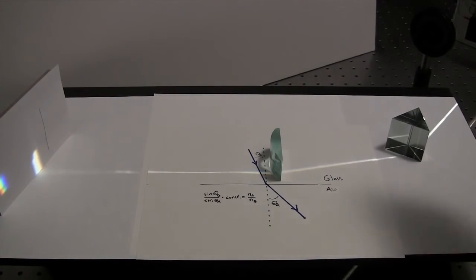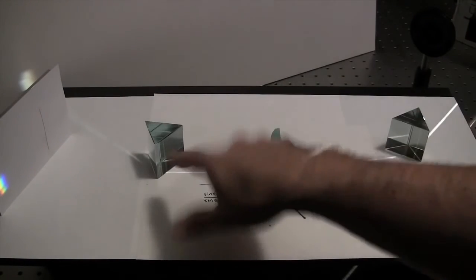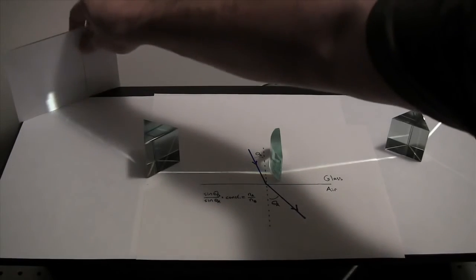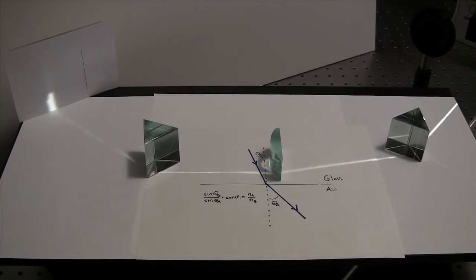At some distance away from the lens, we'll put another prism, and this distance again should be roughly twice the focal length. And we adjust the prism, and what we see is a reasonable approximation of white light.